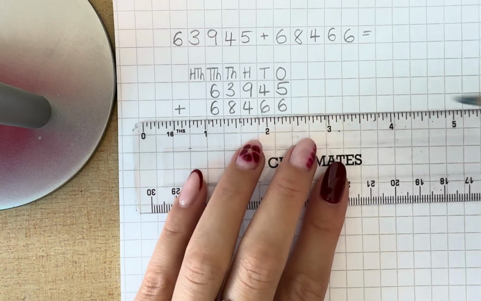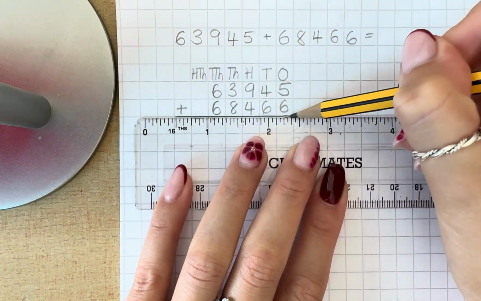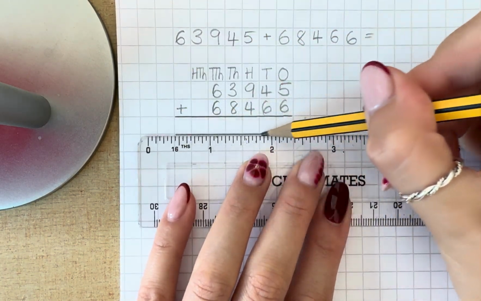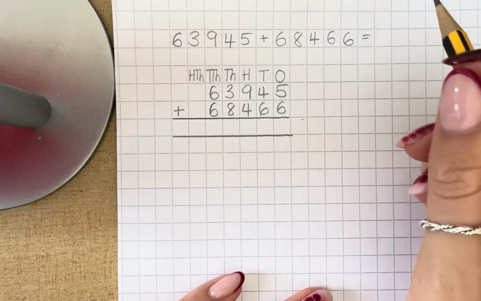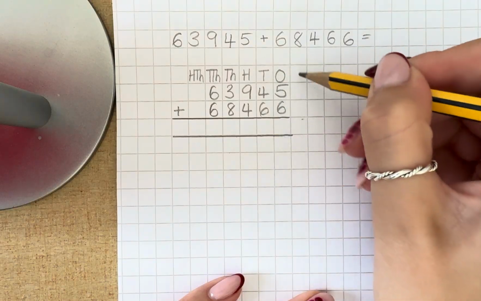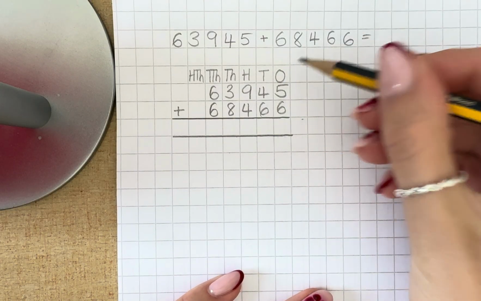I then take my ruler and add in my 2 lines. These 2 lines symbolise the equal sign where our sum will be placed. In column addition, we always start with our smallest value column. In this case, it is our ones.